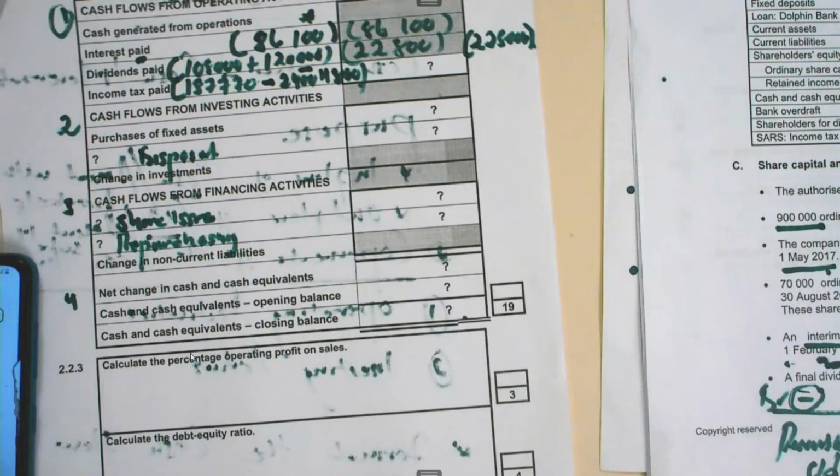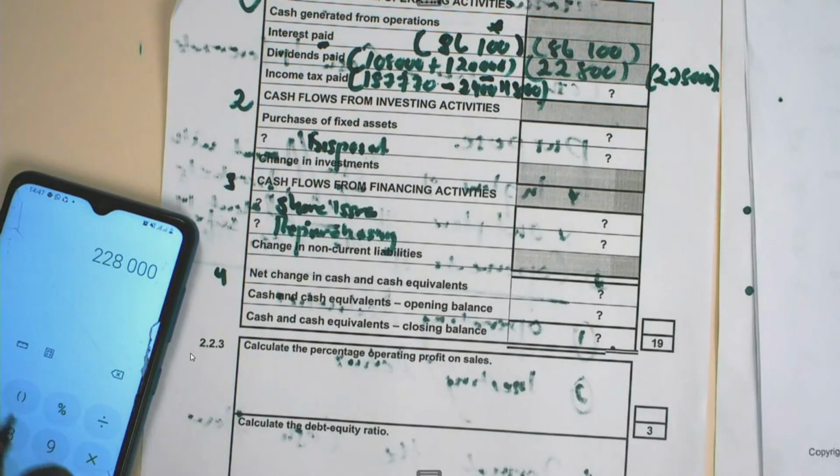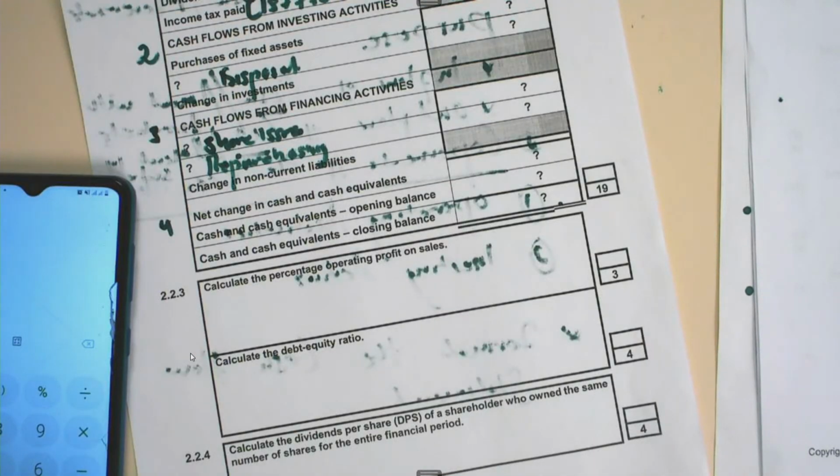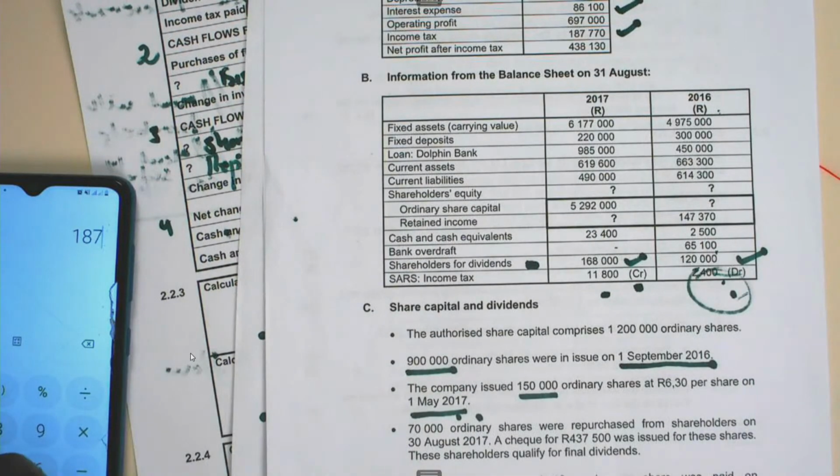Now our total must be calculated. Our total will now be 18,770 minus 2,400 minus 11,800.